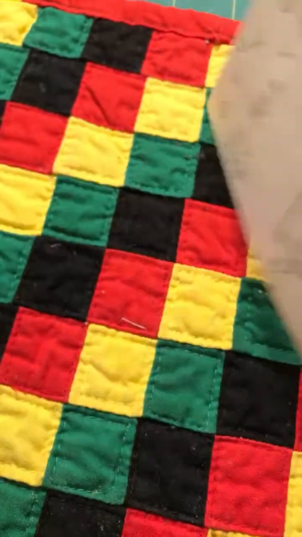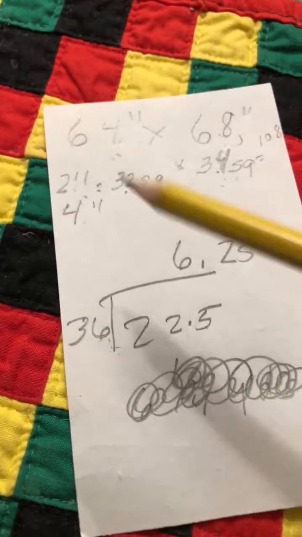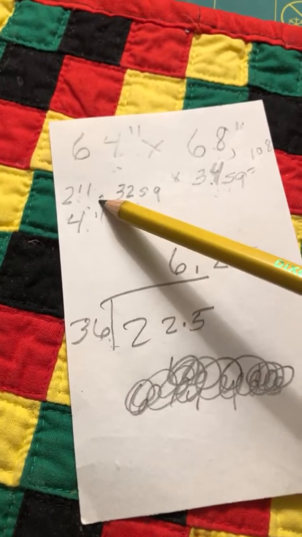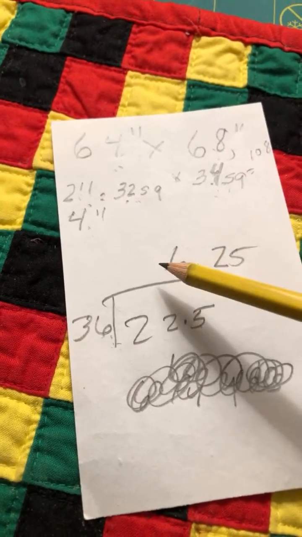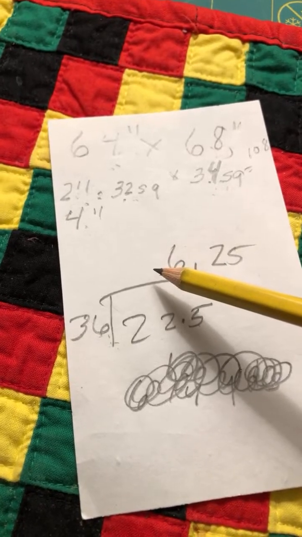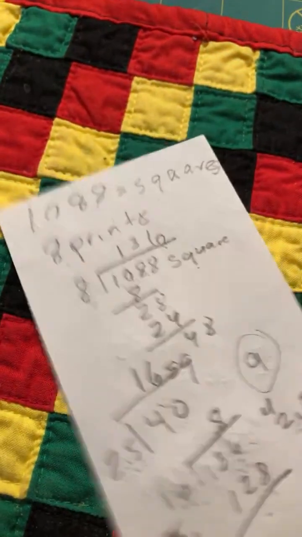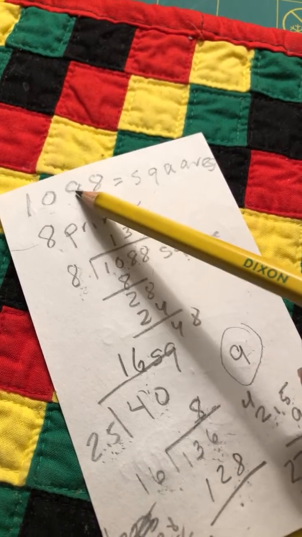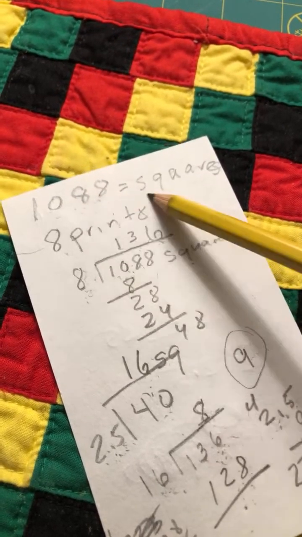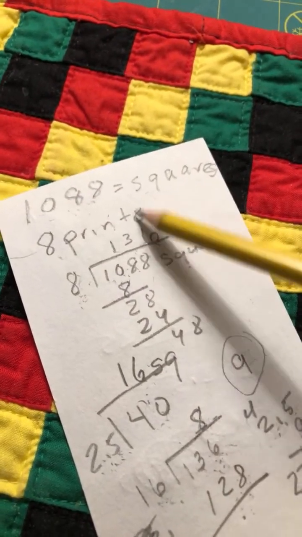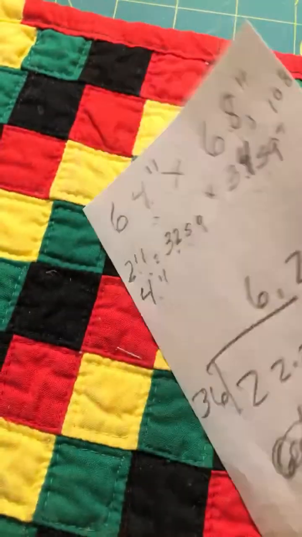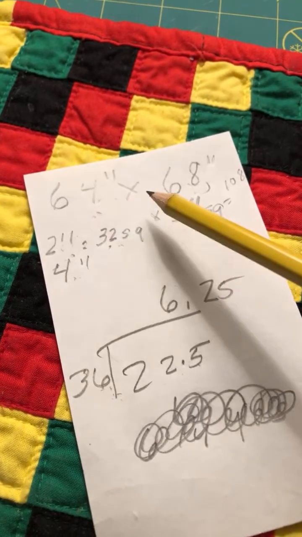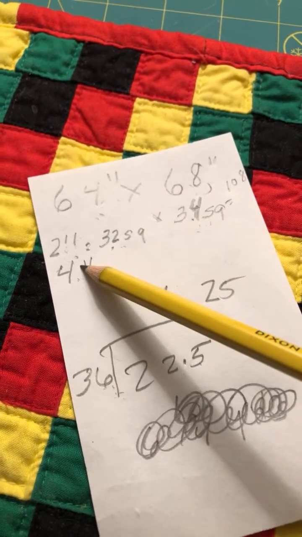And then I said, what if we want to do 4-inch finished squares? Then you would just double the number. That's all. You would have fewer squares. So you would take the 1088 number and divide it by 2. For 4-inch squares, you would just take half of this, and that'll be the amount of squares you need if you were going to do the 64-inch by 68-inch quilt with 4-inch squares.